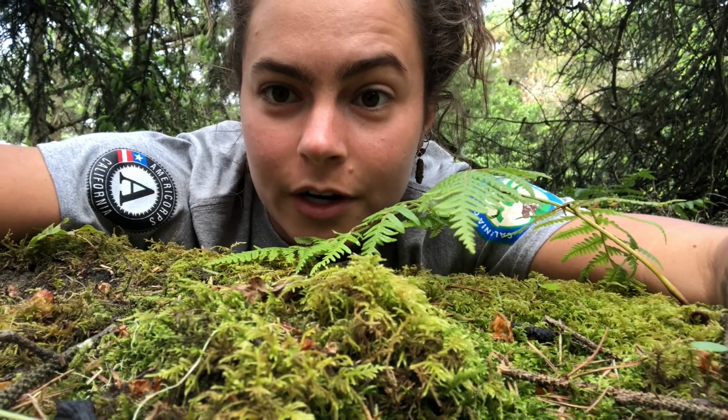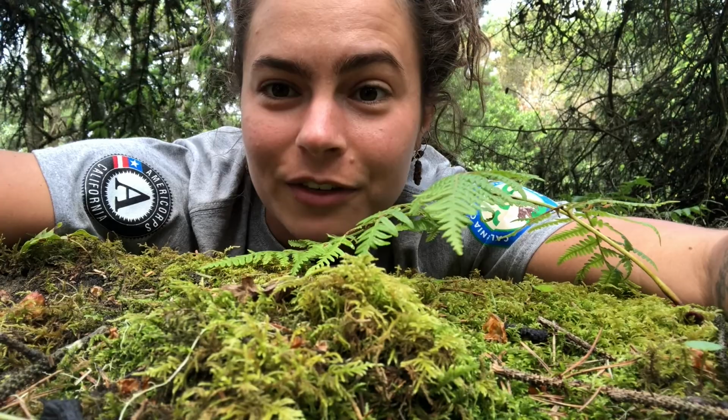Okay, here we are as a beetle, where all the lichens and mosses will be easier to look at. Let's see what we can find.